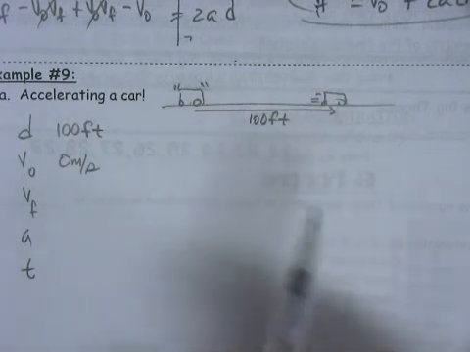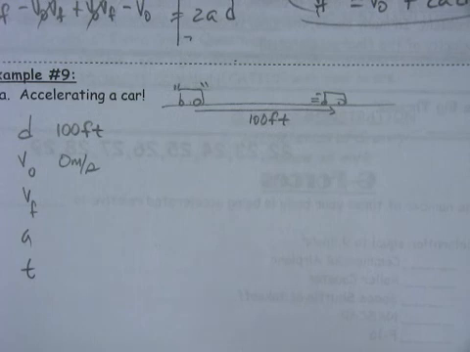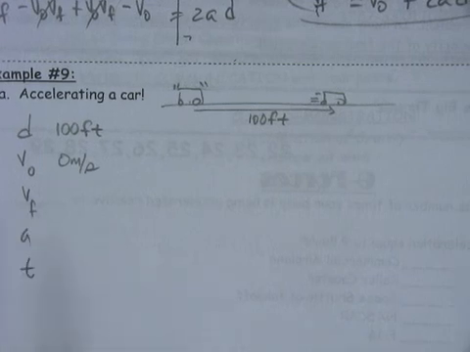I guess the driver could look down at their speedometer when they cross the finish line and see how fast they're traveling, but we want to be safe, and we want the driver to look at the road at all times, not take their eyes off the road. So we really don't know what the final velocity is. We don't know what the acceleration is because we want to know that. That's our ultimate goal.